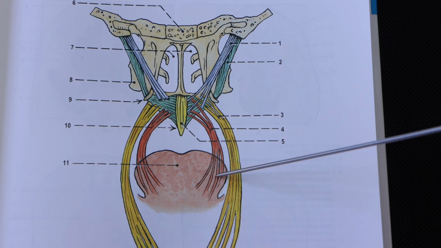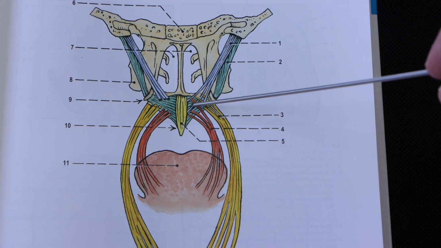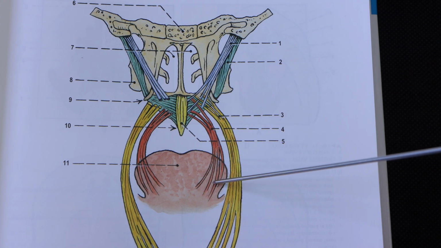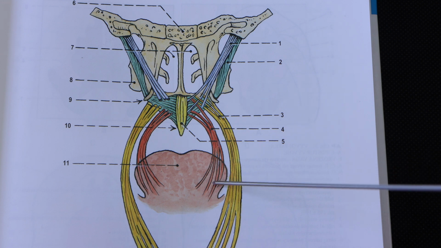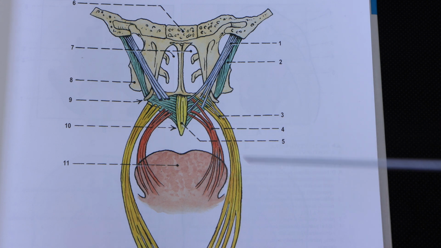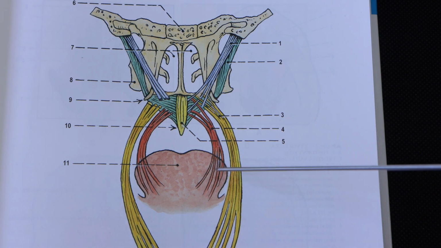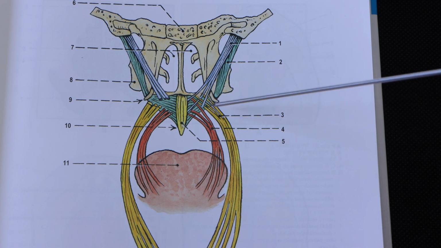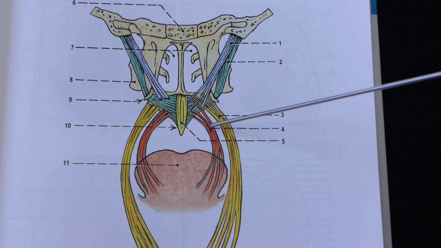It originates from the palatine aponeurosis and is inserted to the margin of the root of the tongue. Besides that, it makes a triangular fold, or plica triangularis.